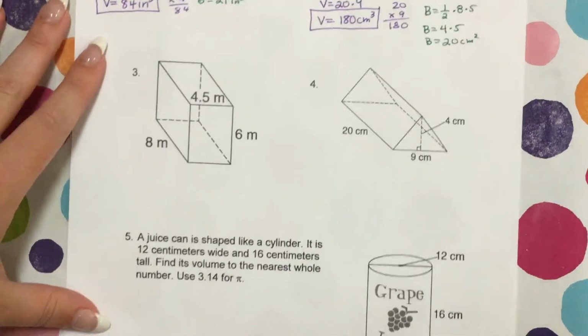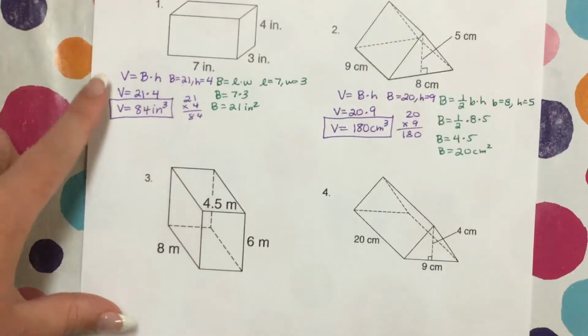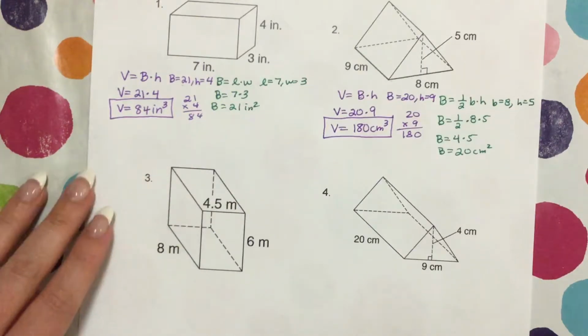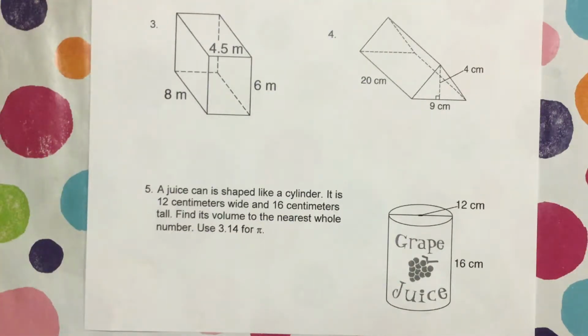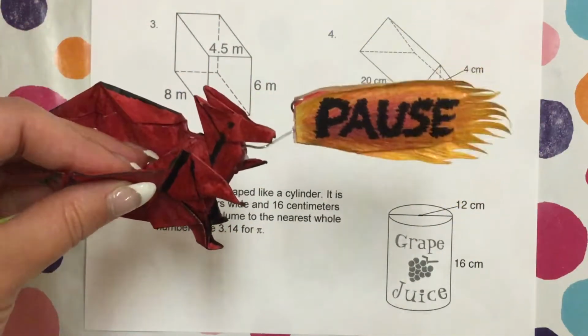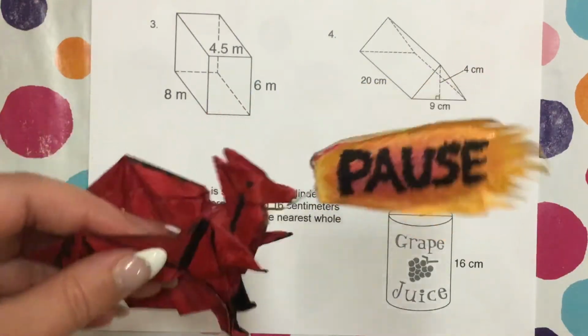Perfect. So now it is your turn, ladies and gentlemen, to try problems 3 and 4. Make sure you use these as a guide. I want you to write your equations, define your terms, show all your work, all that fun stuff. Okay, so go ahead and do 3 and 4. There's our friend, the pause dragon, reminding you it's time to pause your device. When you get done, press play, and we'll go over the answers. All right, see you in a bit.